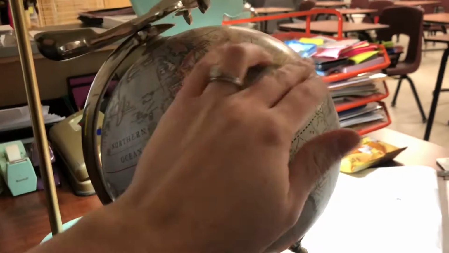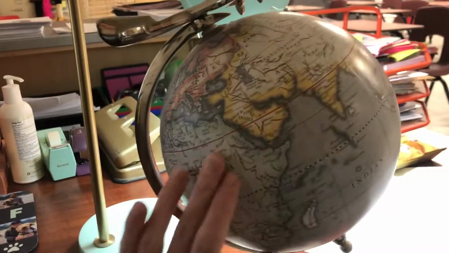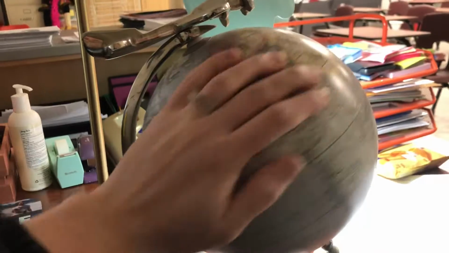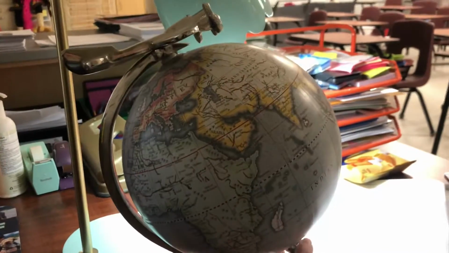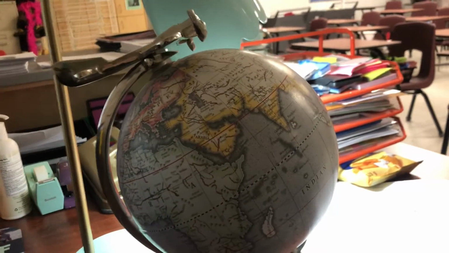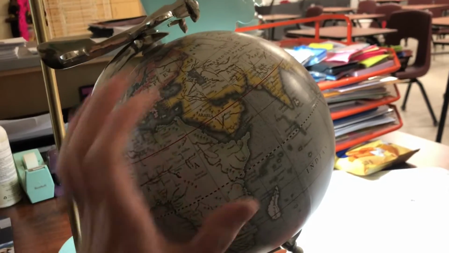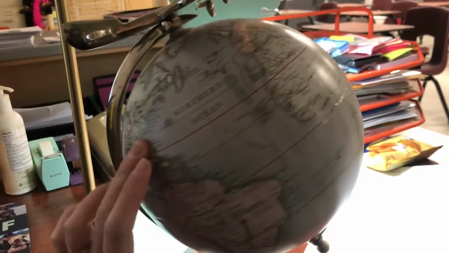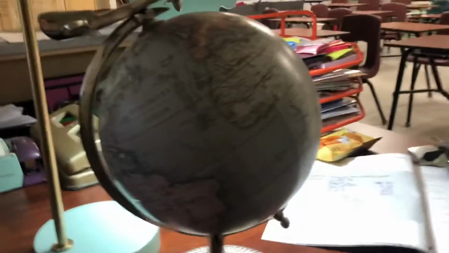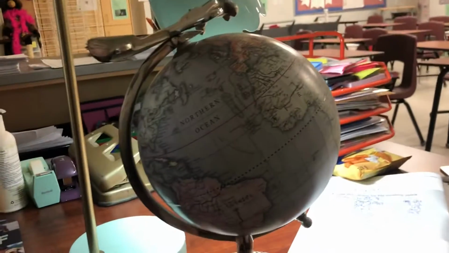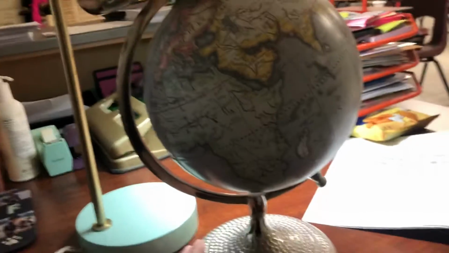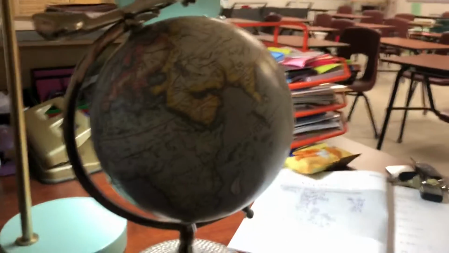Okay, so when the Earth rotates, it just does one spin on its axis one full time. So it's kind of hard to show you on this globe, but this kind of line here, this invisible line, is the axis that it rotates on. So it's just like a big sphere that is rotating. And it takes 23.97 hours, so what we consider one day, for the Earth to make that full rotation. And that's why we get our day and night, our morning and our darkness.